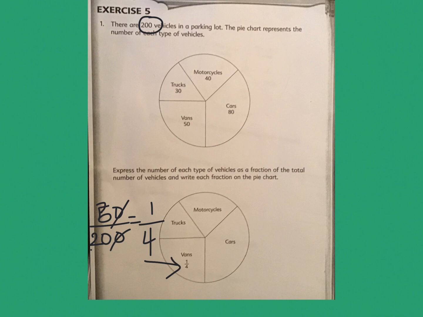So you're going to do the same thing with cars. 80 over 200 and reduce it. Motorcycles, 40 over 200, reduce it. And trucks, 30 over 200. So again, just put the fractions there in reduced form.